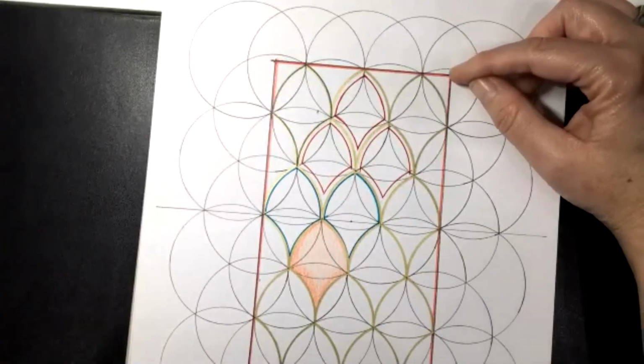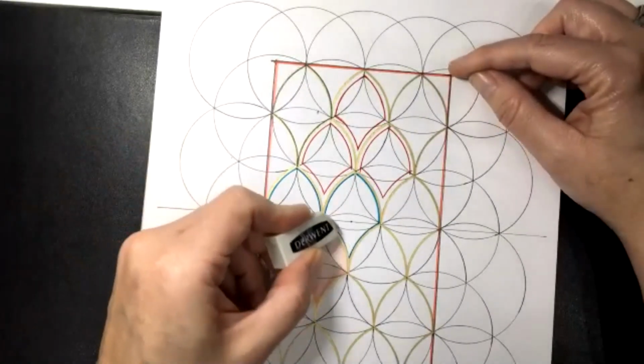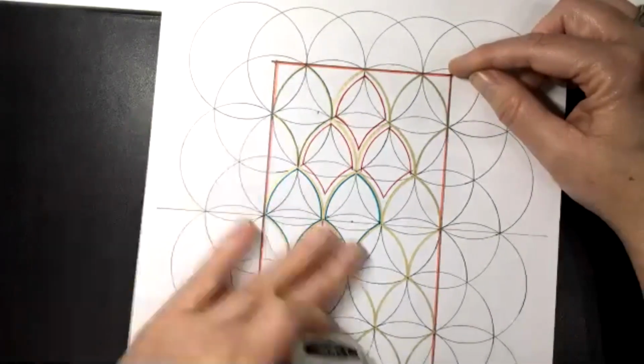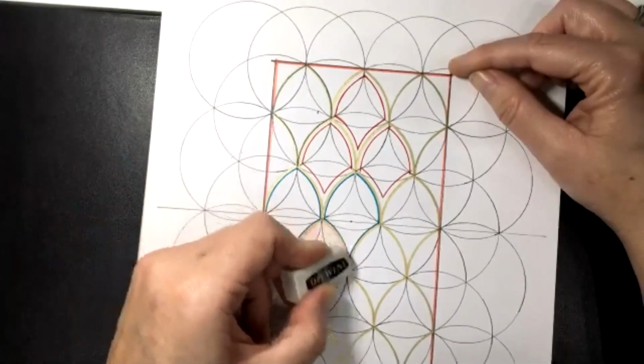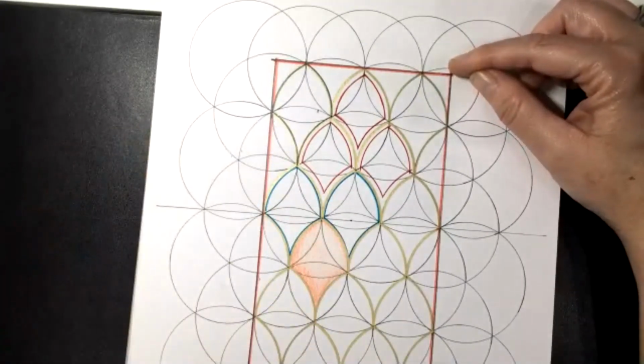You can also use erasers with coloured pencils. So say I decided that I wanted a bit more of a gleam where it catches the light. You can actually lift colour to get a bit more of a gleam on the palest corner, if you like.